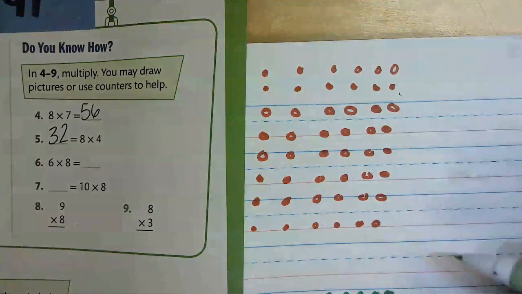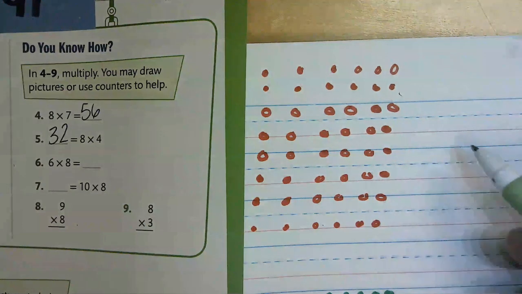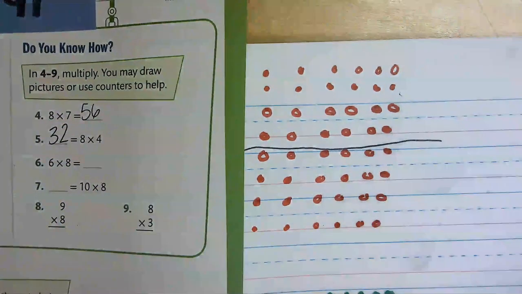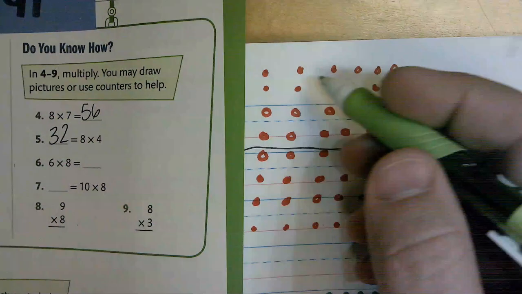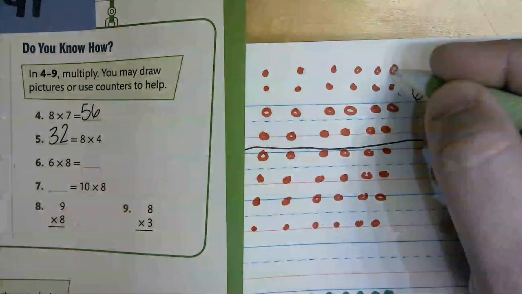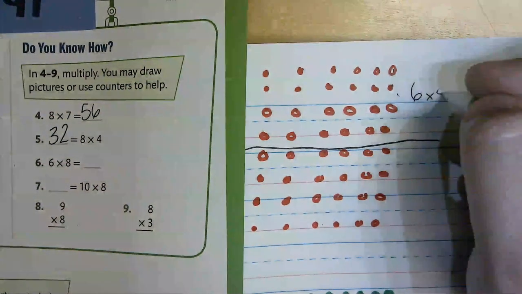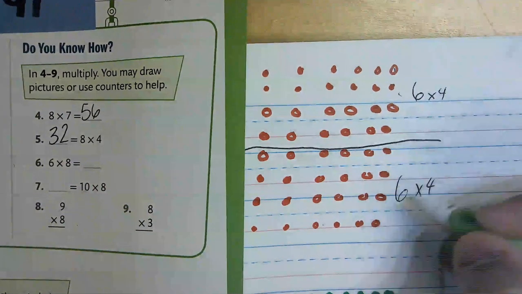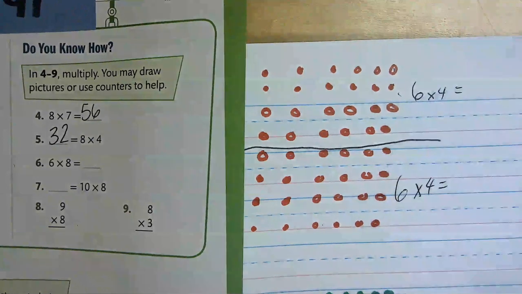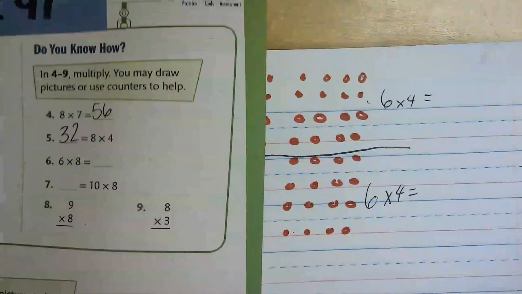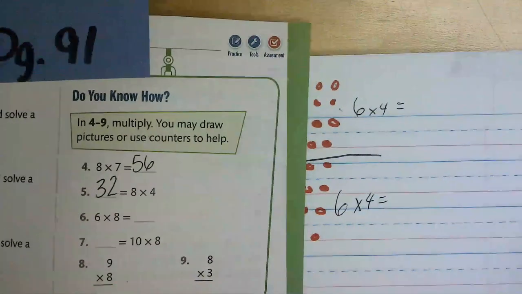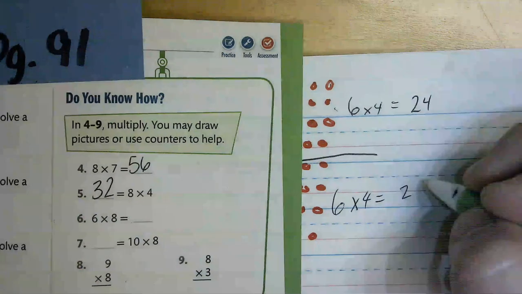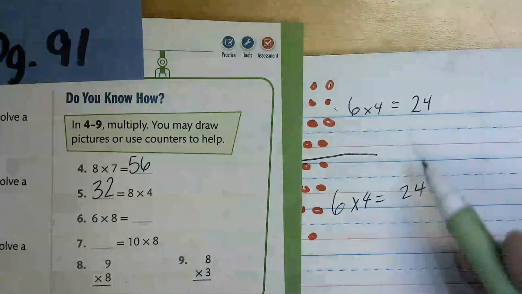Just like before, I can break this into some easier numbers. So I'm going to break it into 2 groups of 4. If I cross it right there, here I still have 6 going across, but now there's only 1, 2, 3, 4. So 6 times 4. And down here, same thing, 6 going across, and there's 1, 2, 3, 4. Now I can solve this easier problem. 6 times 4 is 24. 2 6 times 4s, 24 and 24.